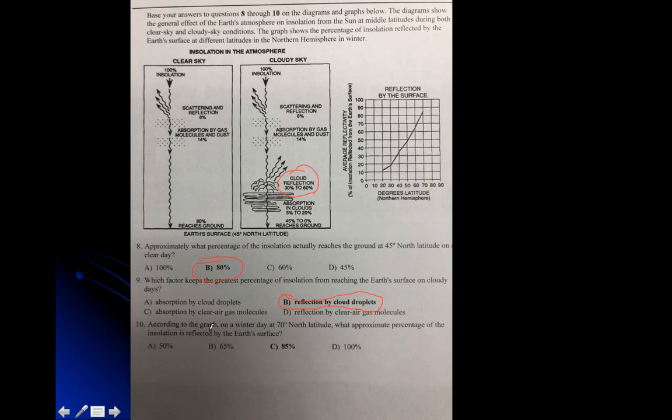And according to the graph, on a winter day at 70 degrees north latitude, what is the approximate percentage of the insolation that is reflected? And you can see here it says average reflectivity, degrees latitude. They mentioned 70 degrees north. So I'm going to go to 70 degrees north. It looks like it's right up here. And as I slide over, that is not a straight line, but it's somewhere between 80 and 90%, and 85% is your answer. Hopefully you didn't have a problem with that.